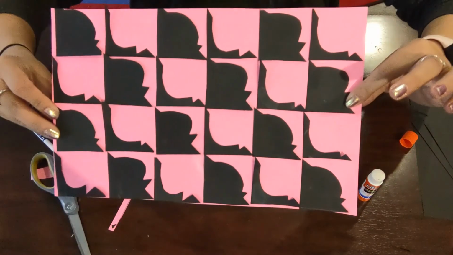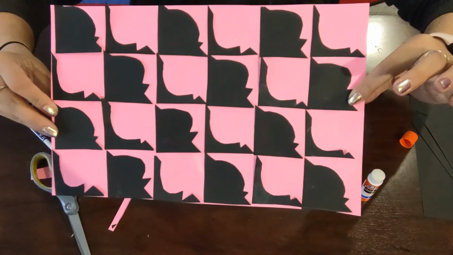This tessellation works so well because of the negative space. Your mind immediately fills in the pattern where the missing half is.